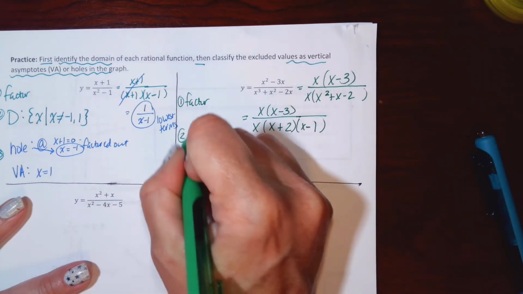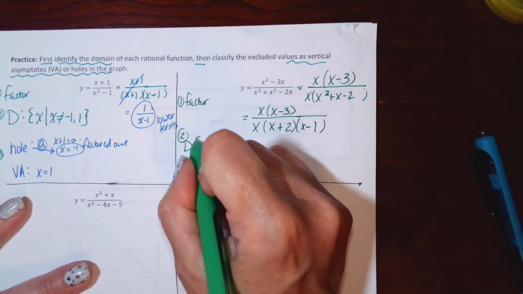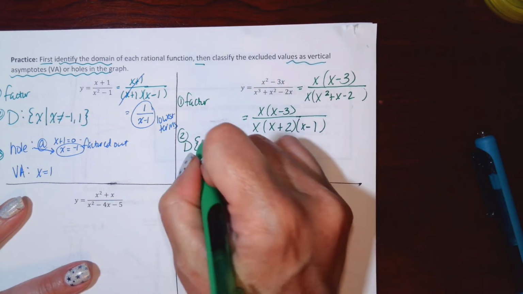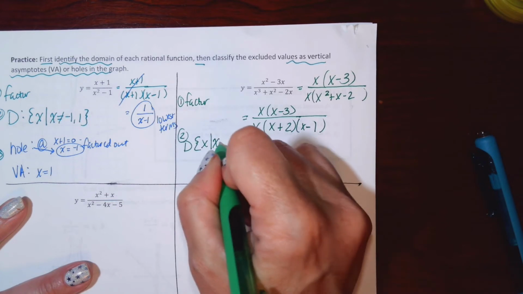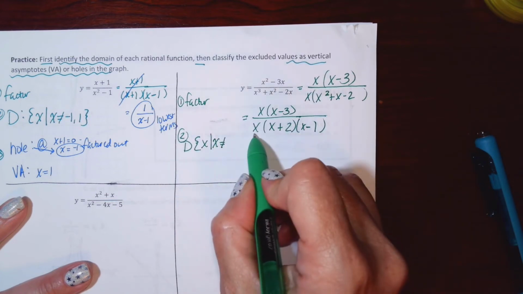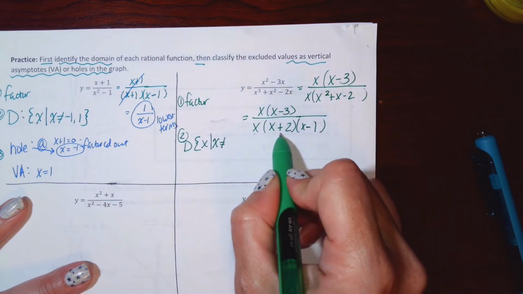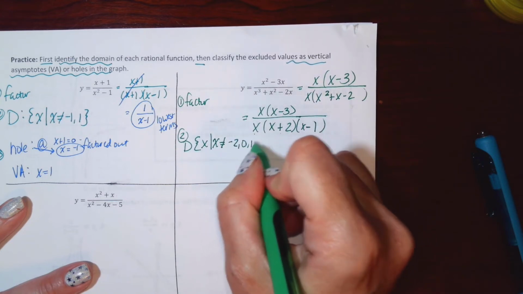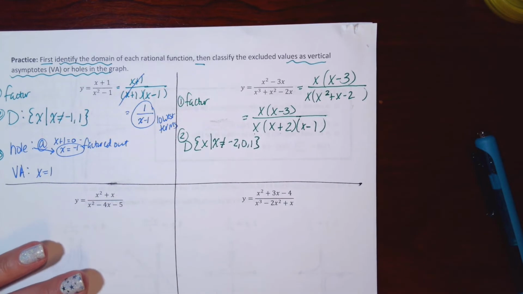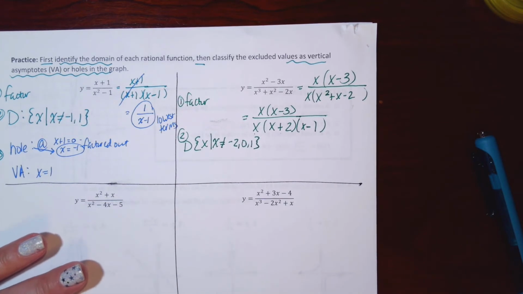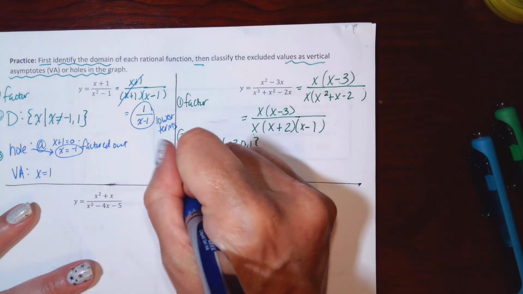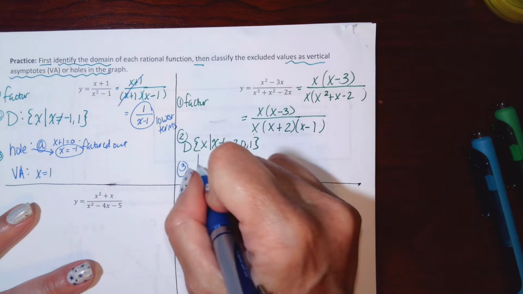My domain needs to exclude everything from the denominator that would give me a 0. So x values such that x is not equal to, well, I've got 0, negative 2, positive 1. If I put those in order from least to greatest, it looks like this. Those are my 3 values I need to exclude from my domain. And then I need to evaluate that. Let's go in and say, okay, do I have holes or vertical asymptotes?